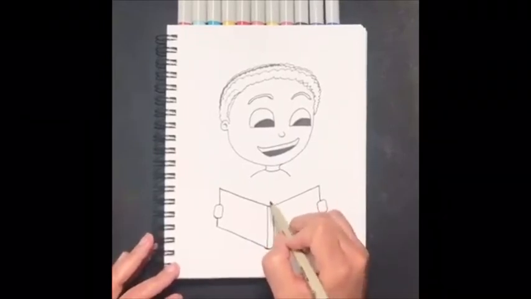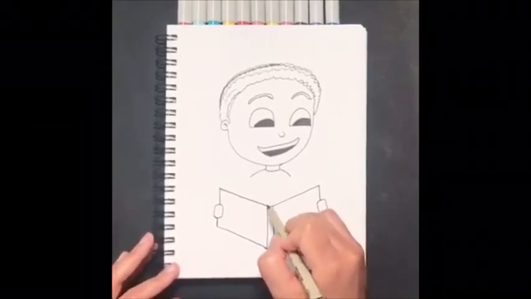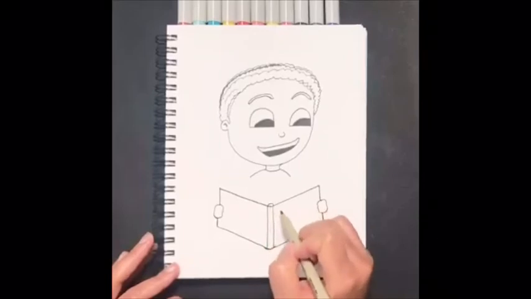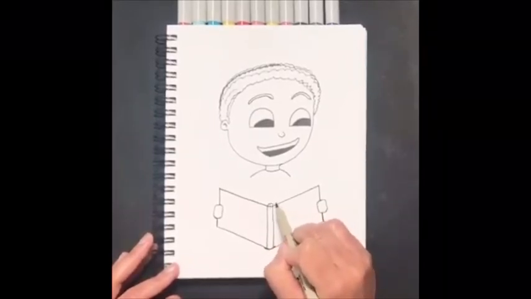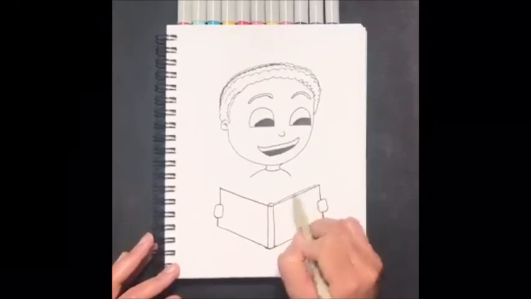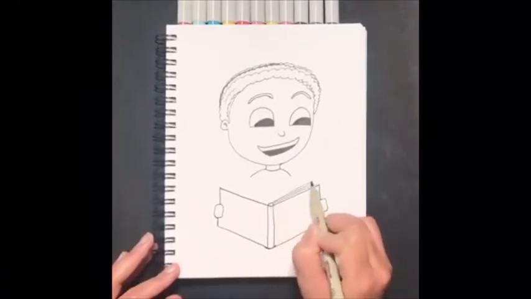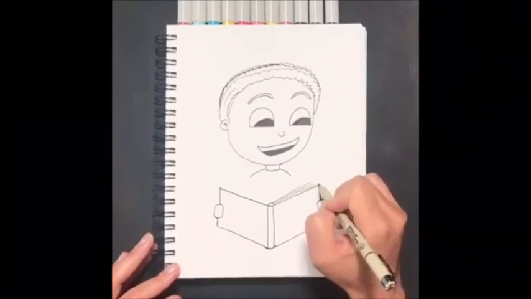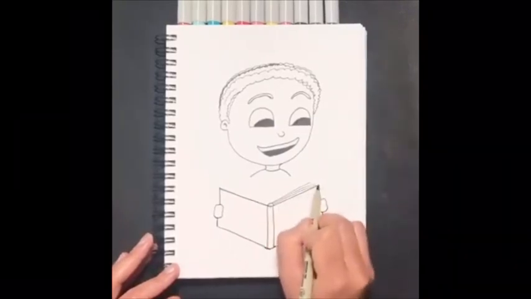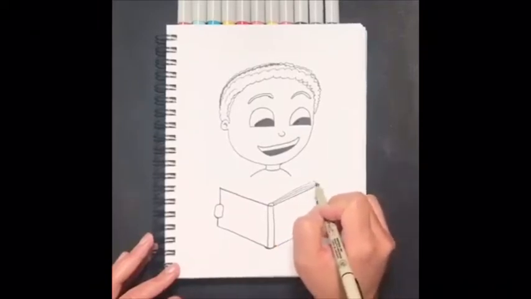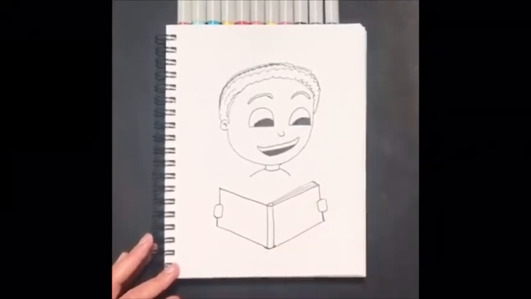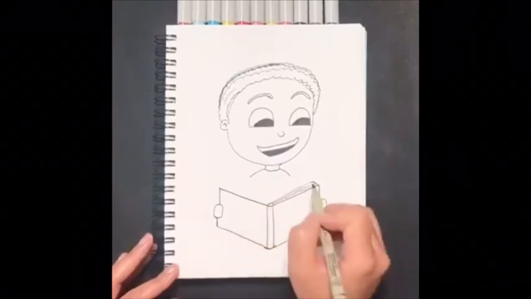Now to draw the details of the pages. So to do that, we'll do a curve right there in the middle. Then from that, we'll draw about 3 lines going slightly up, following that same shape as the front cover of the book, like so. And then you can either leave it like that, or you can draw a straight line across that connects it to the other lines, like so.